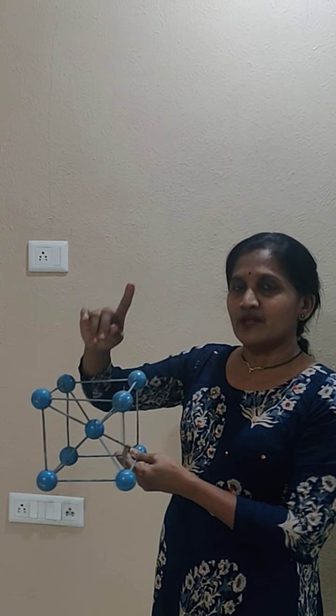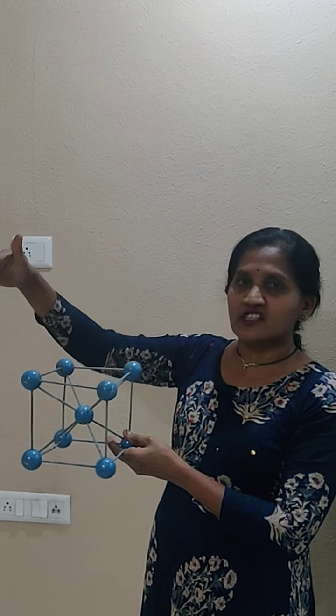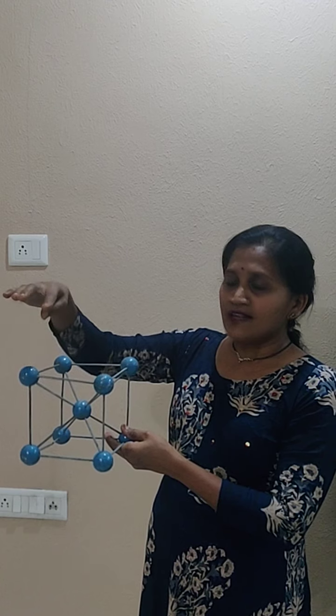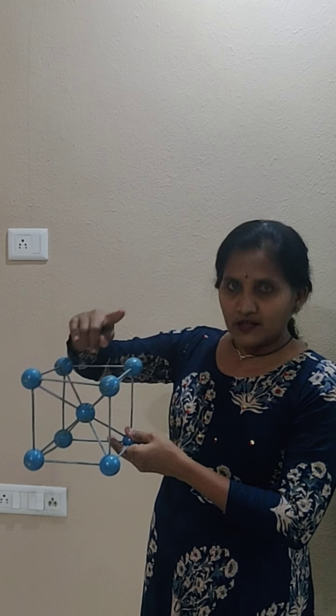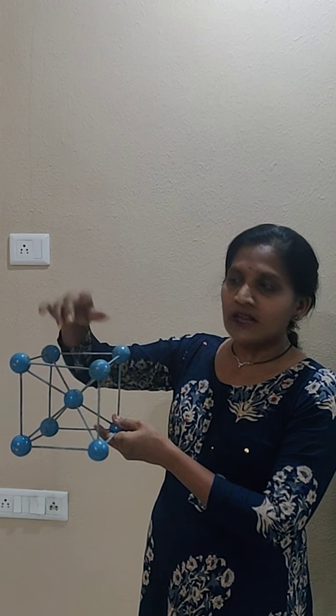So how many atoms will be there in body centered? 1 by 8 into 8 plus 1 in the center, that is 1 plus 1, which is 2. In a simple cubic unit cell, the number of atoms will be only 1. Why 1? Because this particle is shared with 8 such corners. That's why in a primitive unit cell it is only 1. In body centered it is 1 by 8 into 8 plus this center one, which gives you 2.